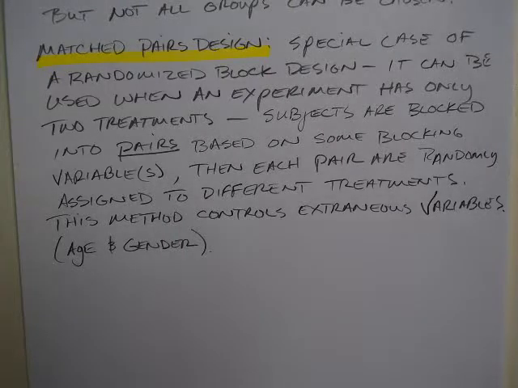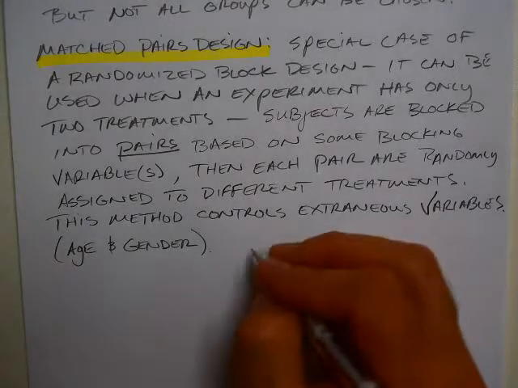Now, to my knowledge, I don't know that I have any twins this year. I certainly don't have, that I know of, any twins that are both in my class. But matched pairs design works really well with twins, because how can you find two people that are more closely matched? You can't. Identical twins have essentially identical DNA. So if you want to compare something on an apples to apples basis, twins are awesome.